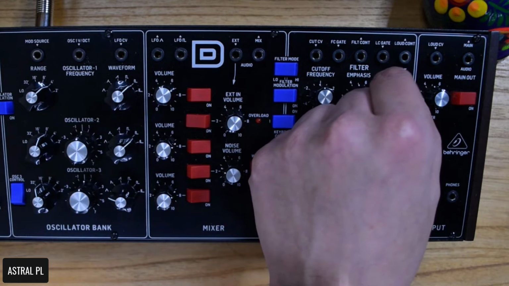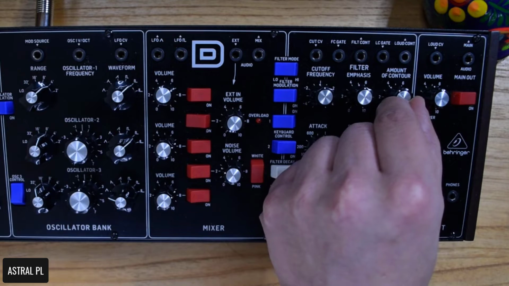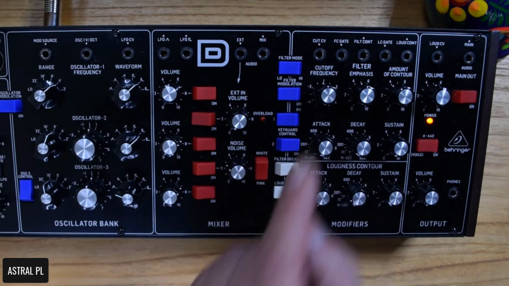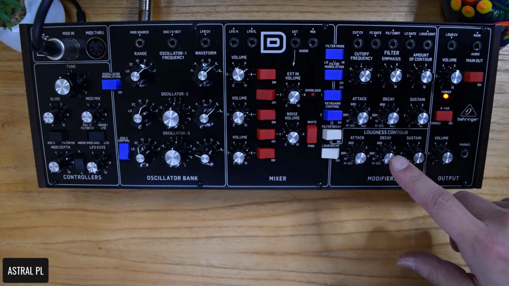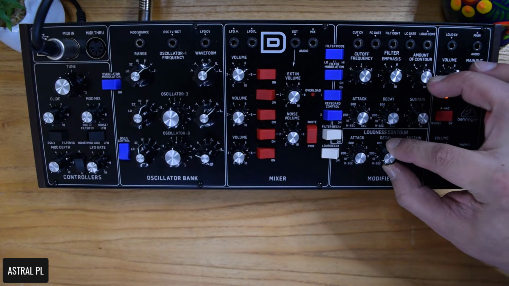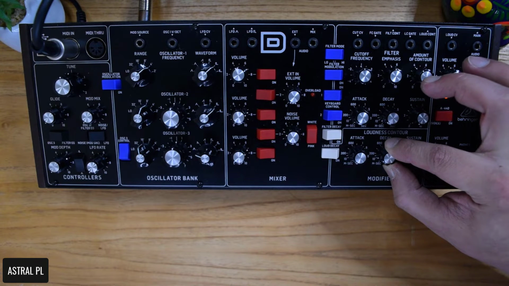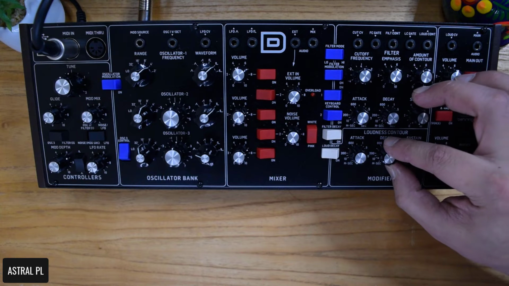And I'm gonna go up on this one, on the contour, so we can have something brighter when we modulate this one. And there you go, that's kind of the patch. If I play something, you know, an arpeggio, it sounds cool, right? Now, of course, we can go right here and just modify what we have. We can make it shorter, and that sounds cool as well.